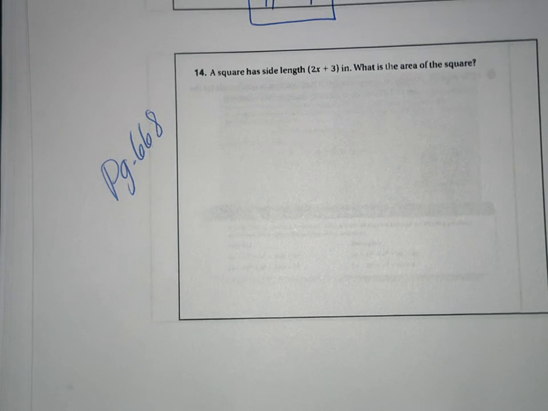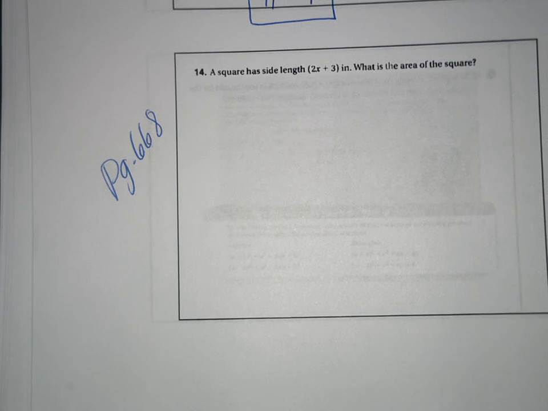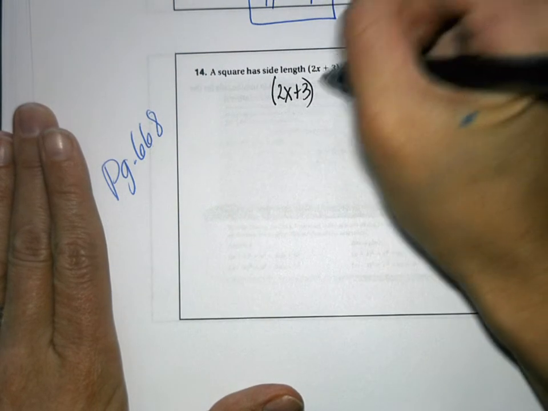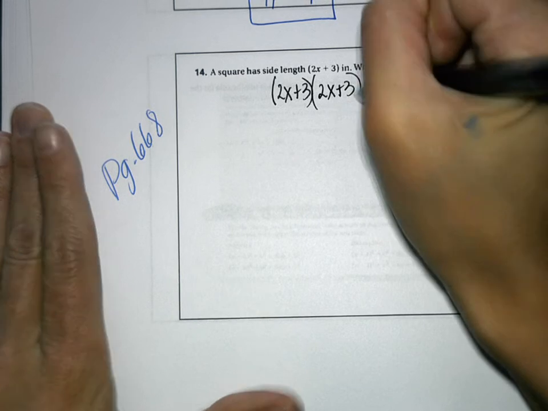A square has a side length of 2x plus 3. What is the area? What will I do to find the area of this square? Perfect. It's a square, so we know all sides are the same or equal. So you're multiplying 2x plus 3 times 2x plus 3. Can I have a shortcut there? No, you can't. So we will multiply.